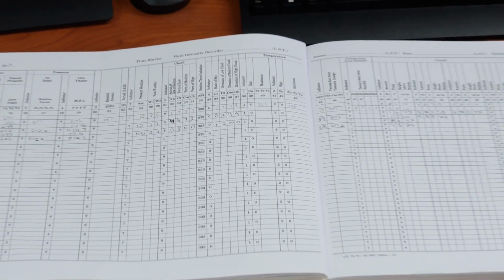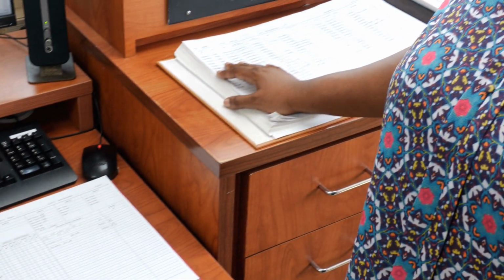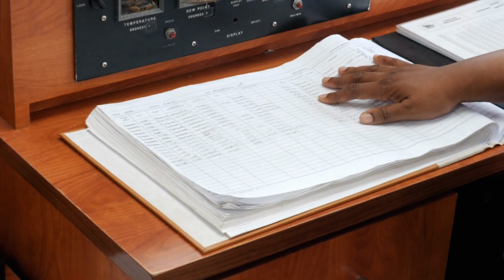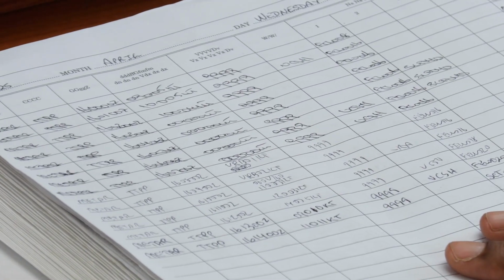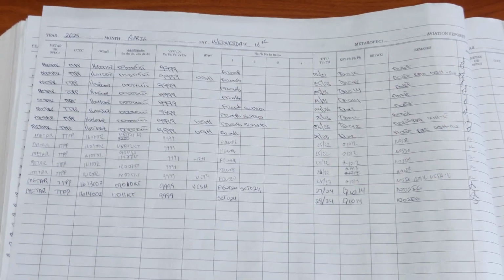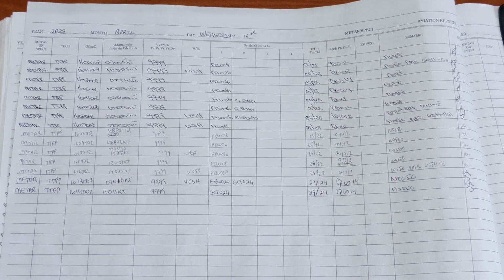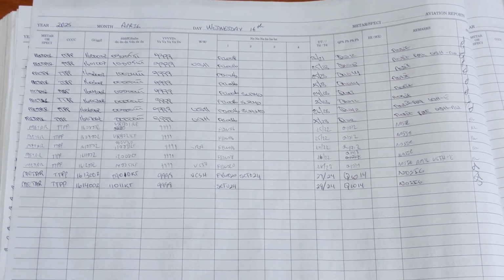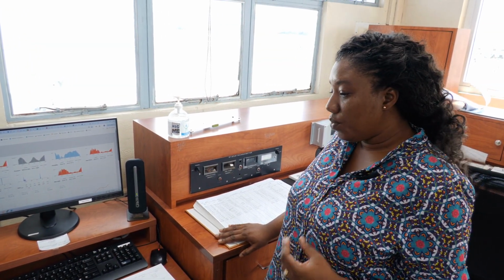We also have the aeronautical reports, which are our METARs. So here we have the METAR register. So here we would have all the reports associated with the aviation sector. This code is different to the synoptic code. So all of the weather observers would have been trained at the Caribbean Institute for Meteorology and Hydrology in Barbados to encode and decode these messages. All right, so we were trained in observations, we were trained in the code, and also in the instruments.